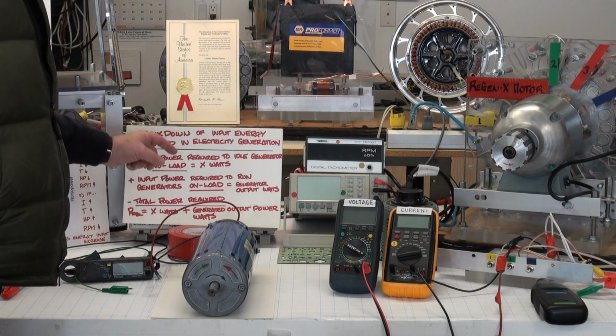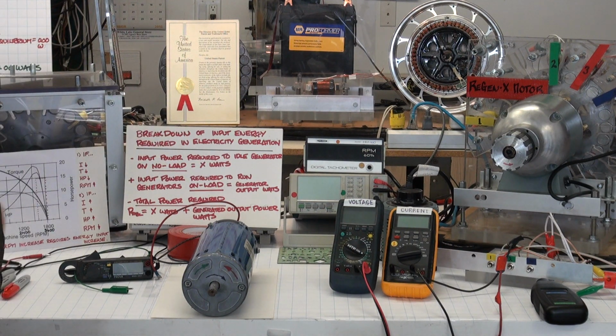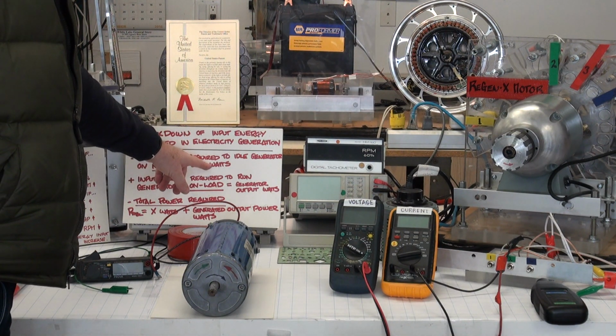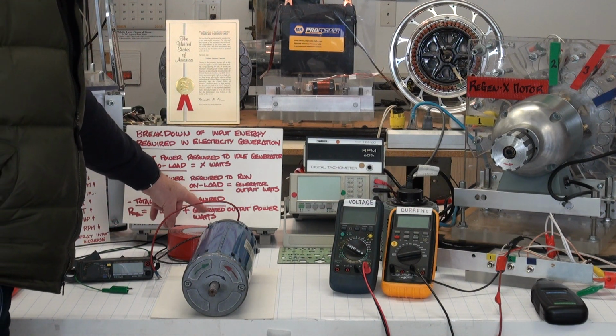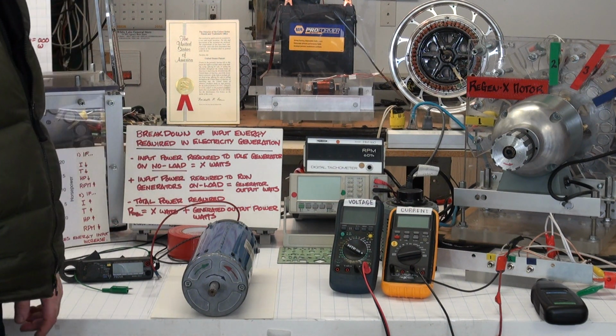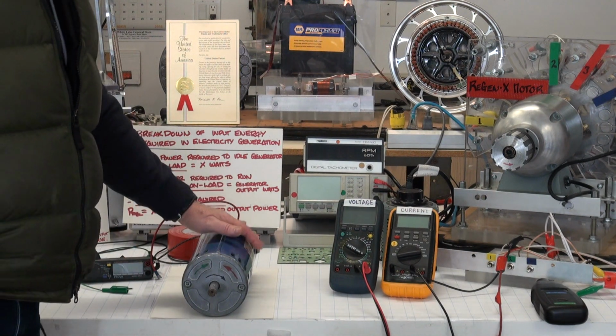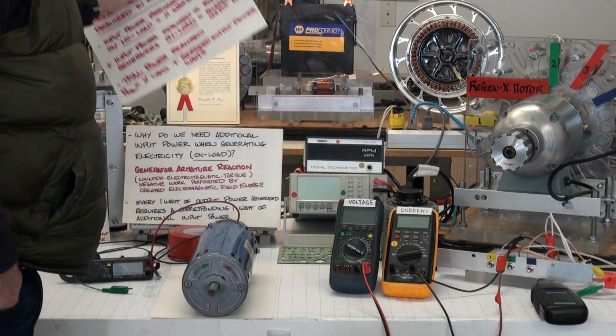So the total input power requirement is X watts that's required on no load plus the generated output power from the generator in watts.